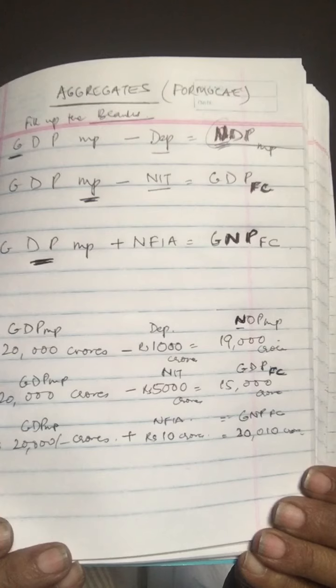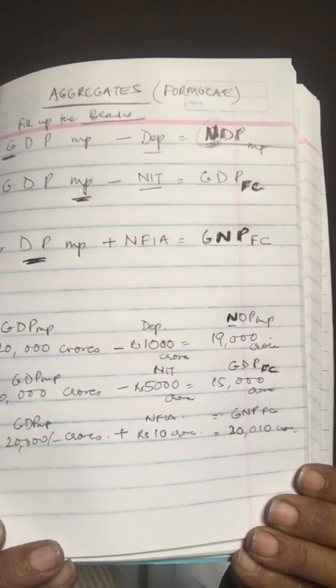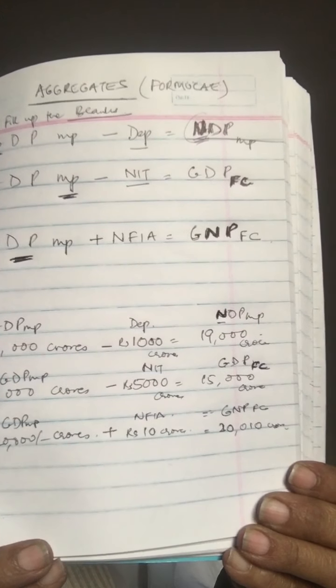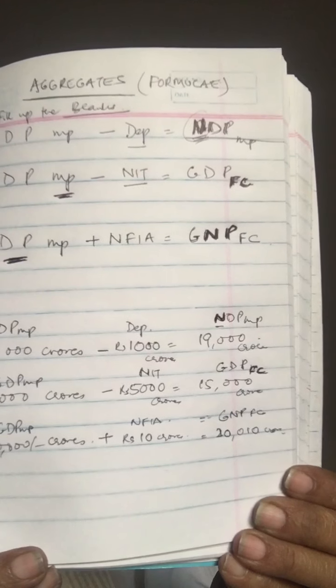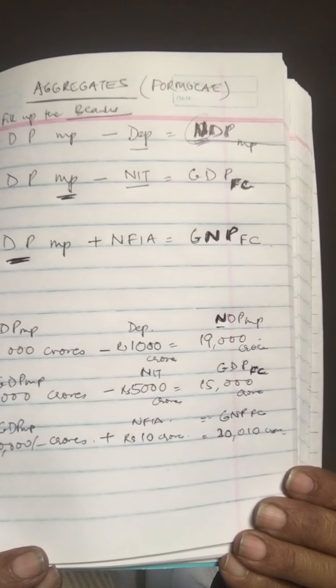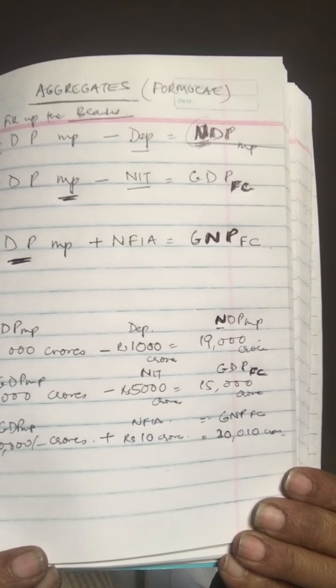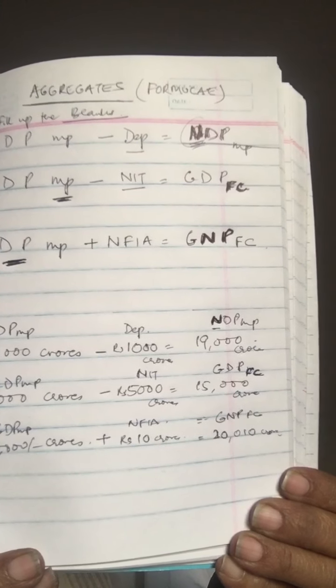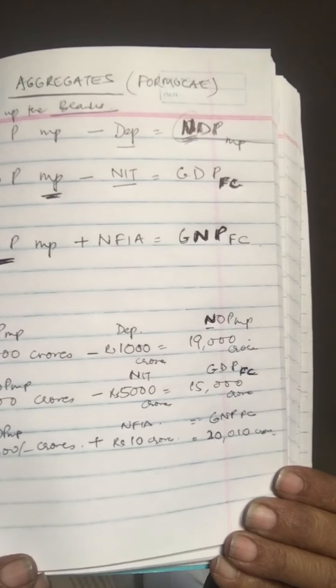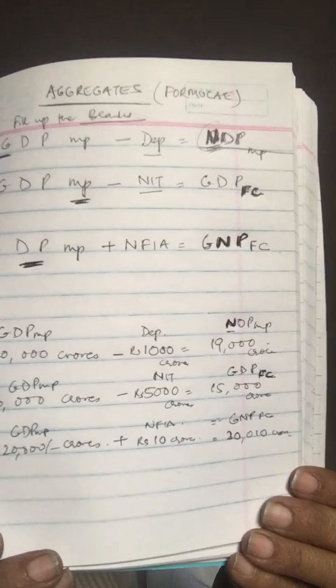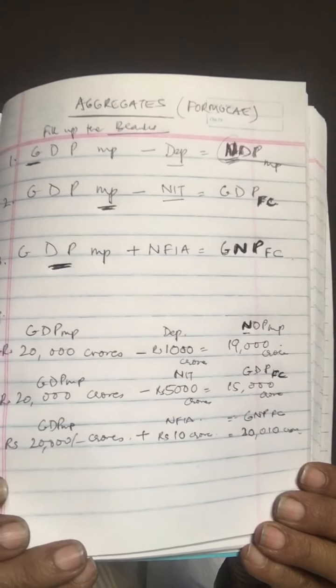So this is how you use them. Where do you want gross to net? What are you going to find out? What are you going to deduct? What are you going to add to get gross, or to get net? What is all that you're seeking? It depends on what you want.